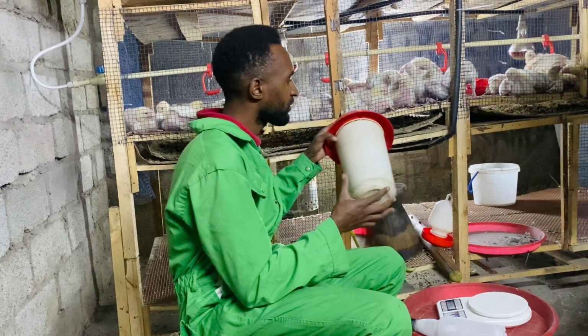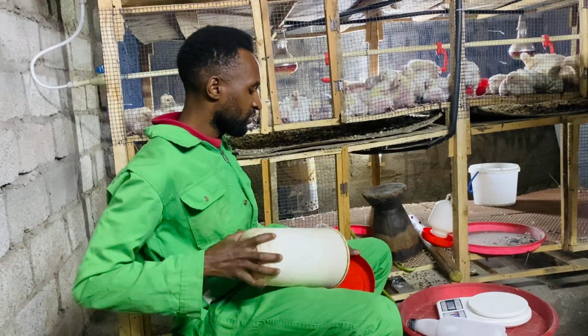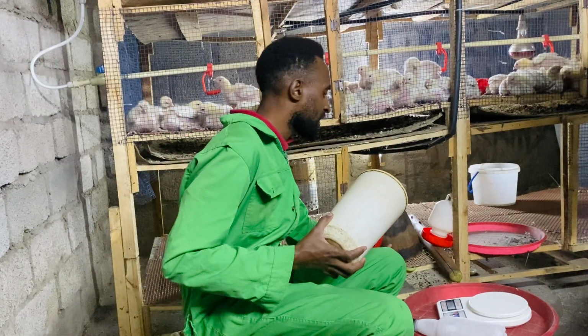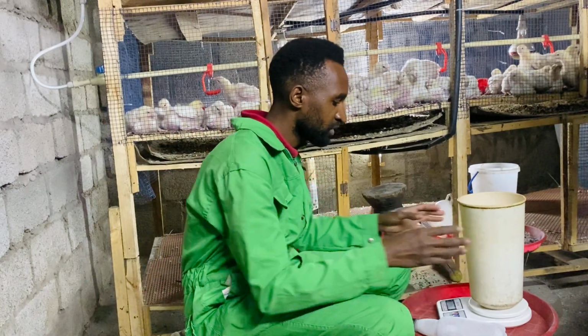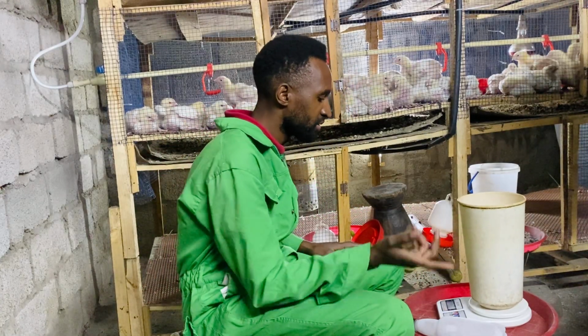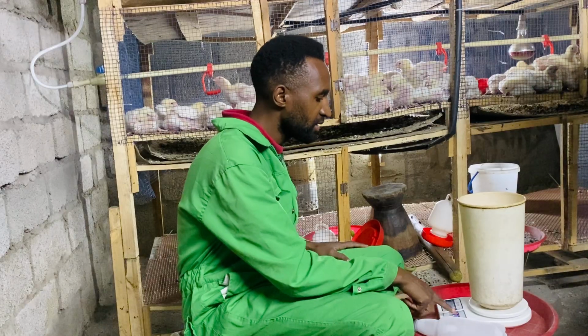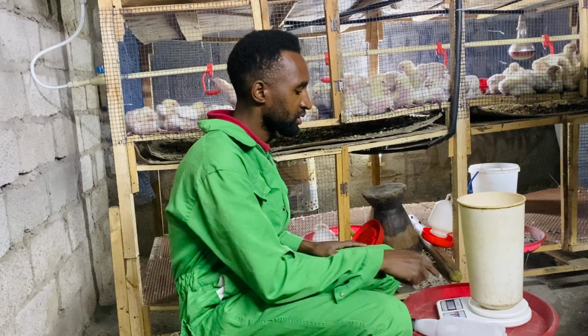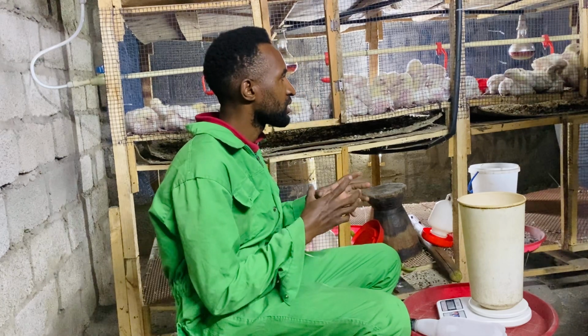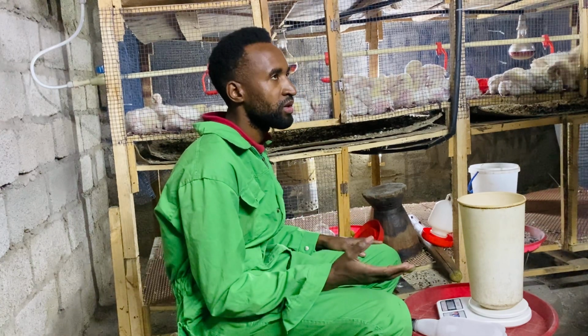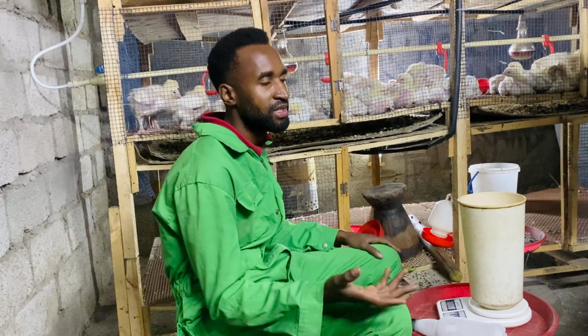So guys, without further wasting time, we are going to measure. Of course, today is day 18. That simply means the liters of water is supposed to change. So this time around, because we are on day 18, we are going to give them 2.7 liters of water.